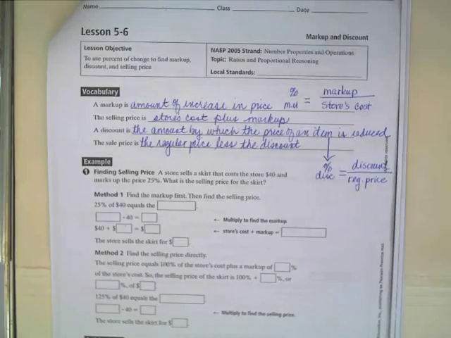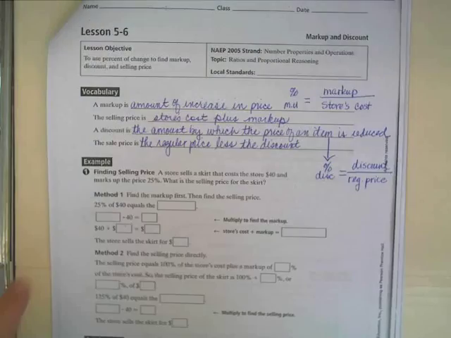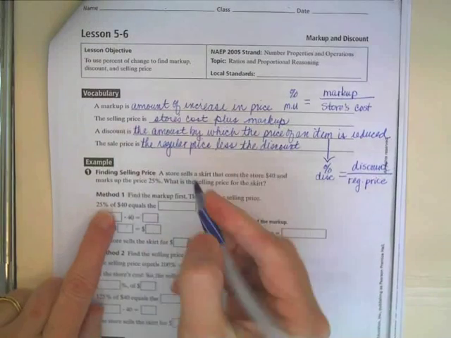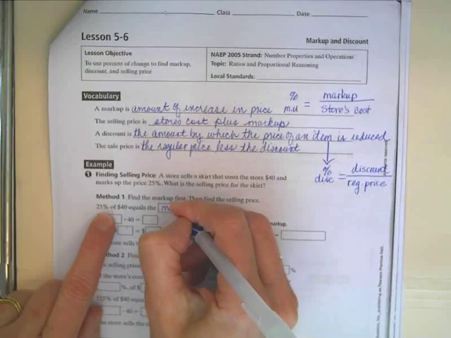Okay, let's look at number 1, finding selling price. A store sells a skirt that costs the store $40 and marks up the price 25%. What is the selling price for the skirt? Okay, so first of all, we're going to find the markup, and then we're going to find the selling price. Okay. So 25% of 40 equals the markup.